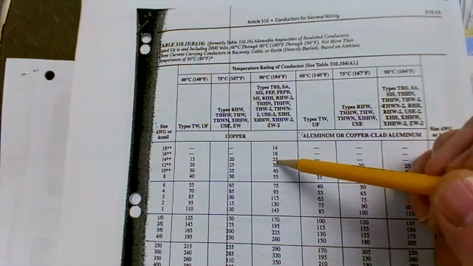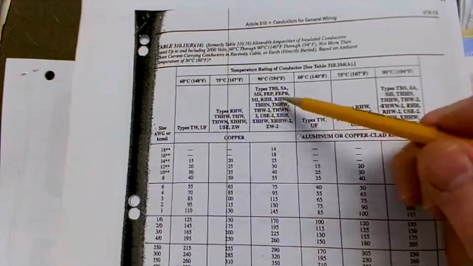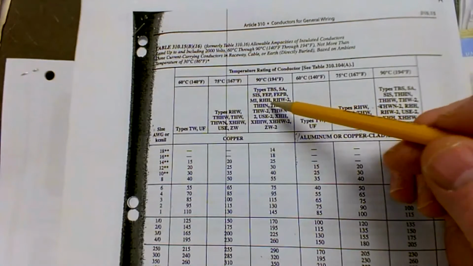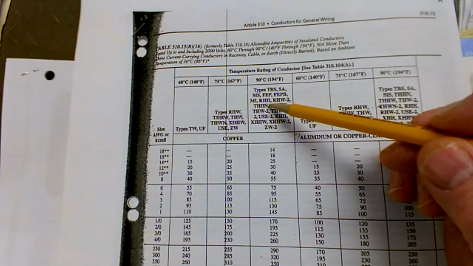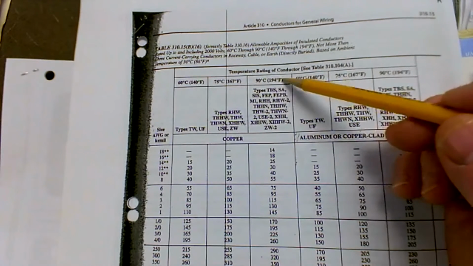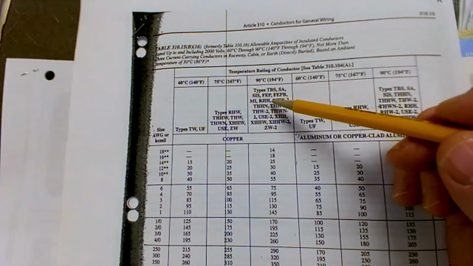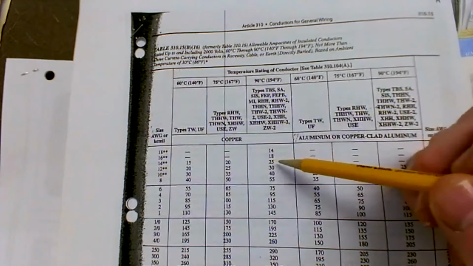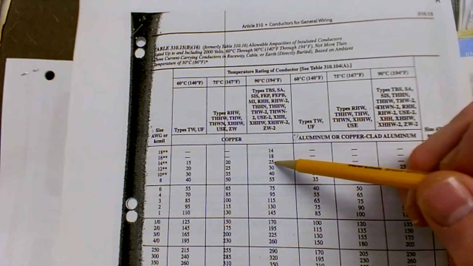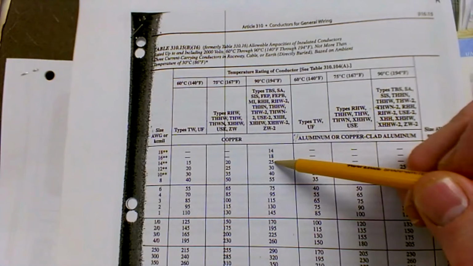Also, if you go to the third column, then you have those other types of insulation like Jamie's using on the farms. It's a THHN. And that's a 90 degrees C rated wire, 194 Fahrenheit. It's good up to that amount continuously. So what's the amp rating of that wire? 25. You can pull 25 amps through that wire.